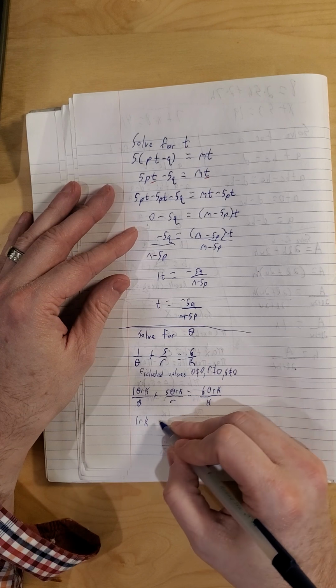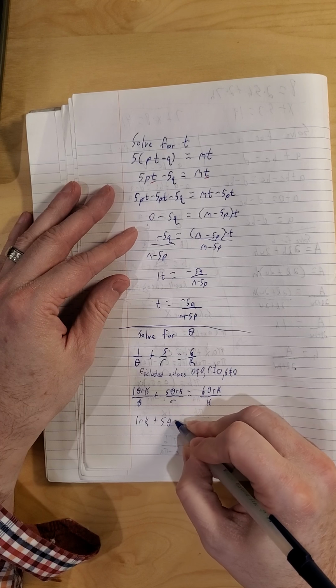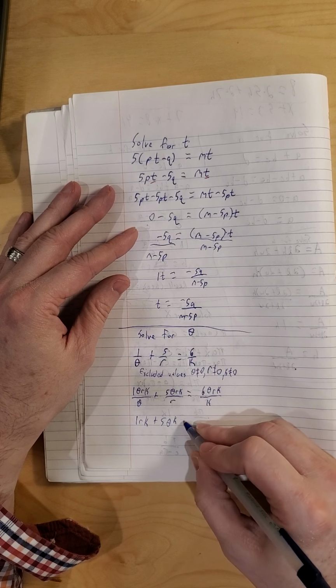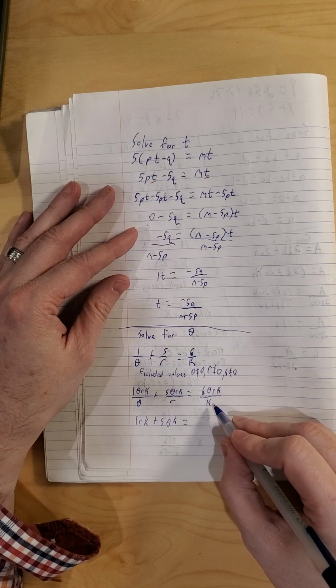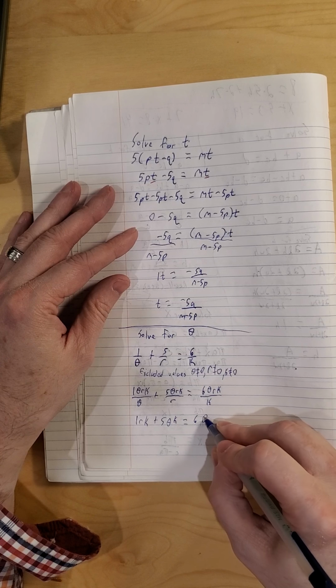5 theta k times 1 is plus 5 theta k. And k divided by k is 1. 1 times 6 is 6. 6 theta r.